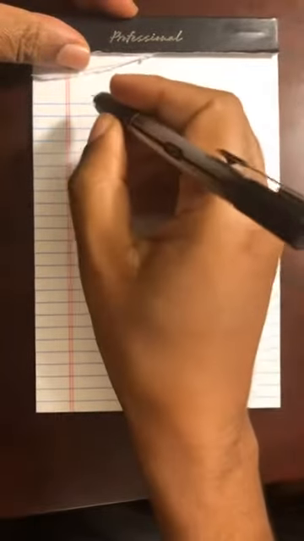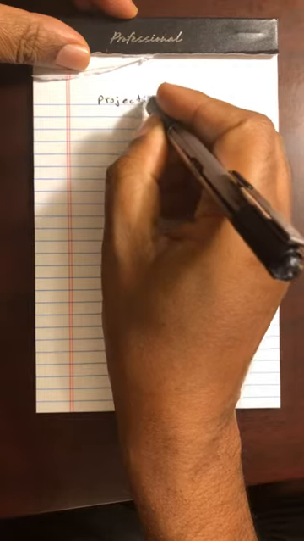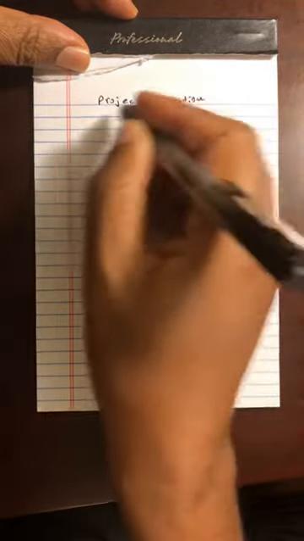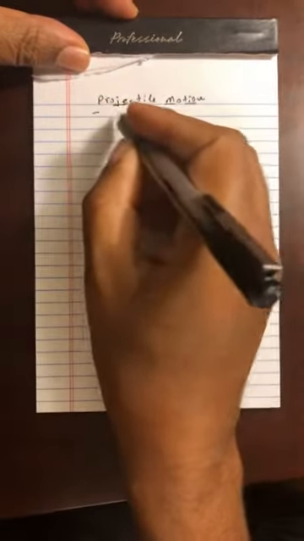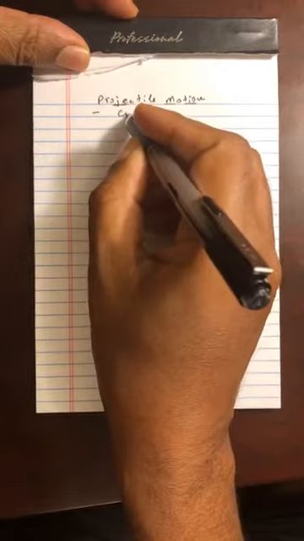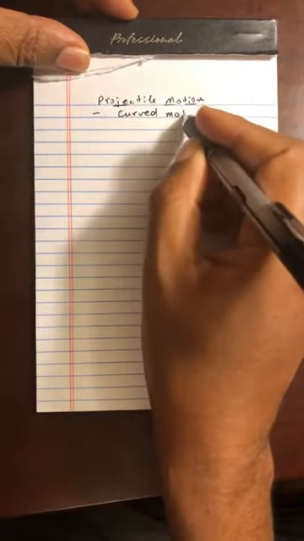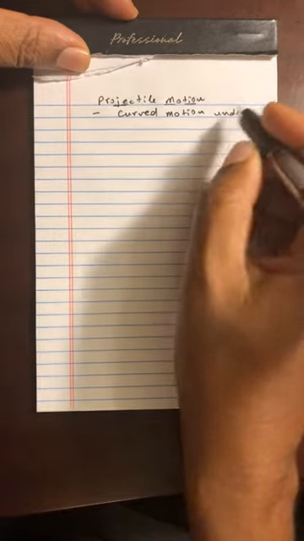As an example of uniformly accelerated motion, we're going to look at projectile motion. Projectile motion is two-dimensional motion under gravity, or you can say curved paths under gravity, curved motion under gravity.